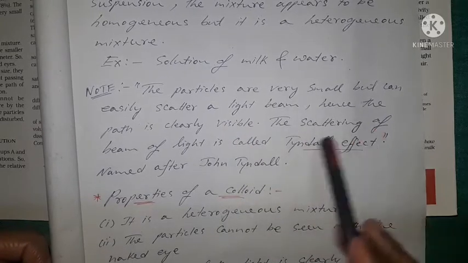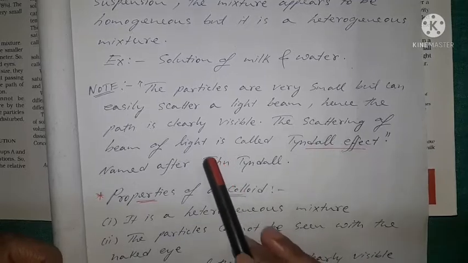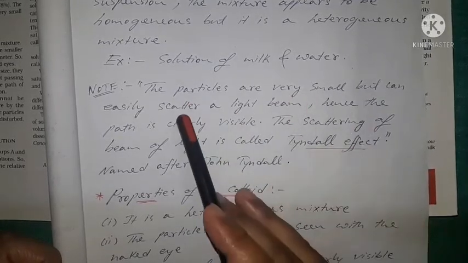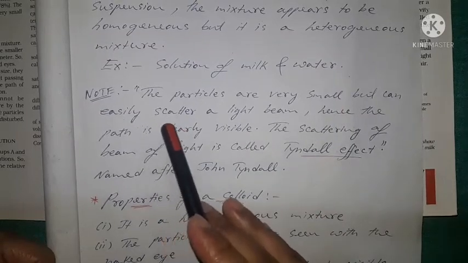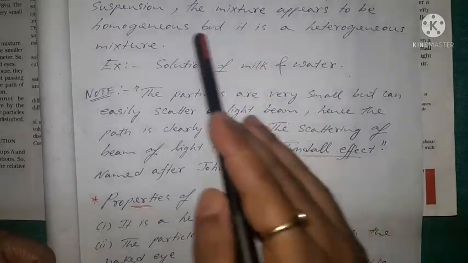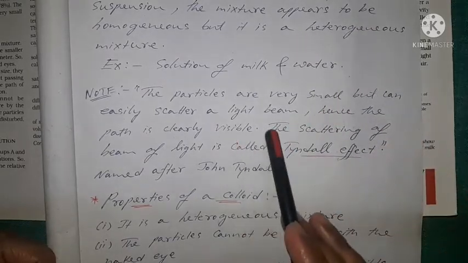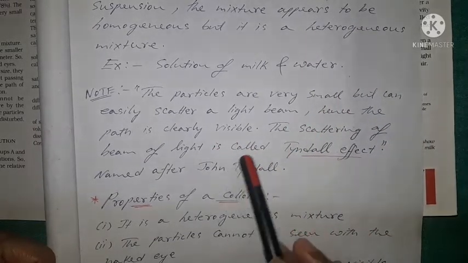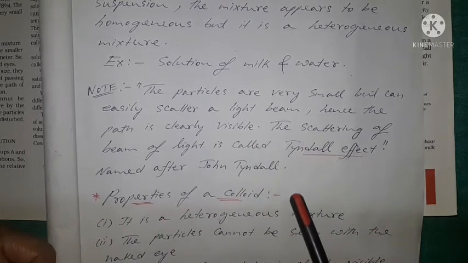The scattering of a beam of light is called the Tyndall effect. So here the particles are very small, but it easily scatters a light beam, because since it is a heterogeneous mixture, it will scatter the beam of light, and therefore the path of the light is visible, as in the case of suspension.